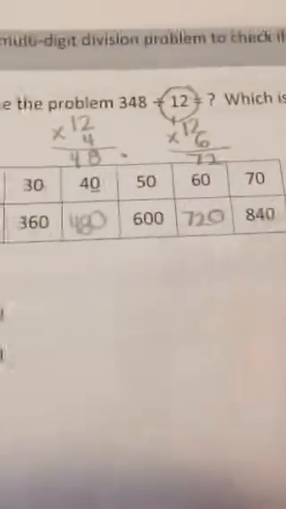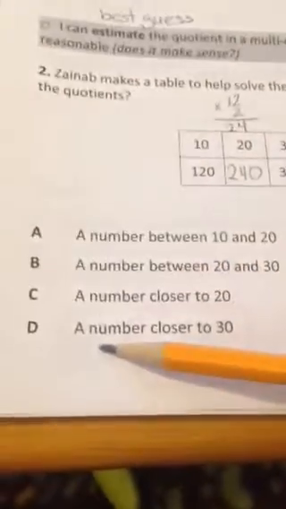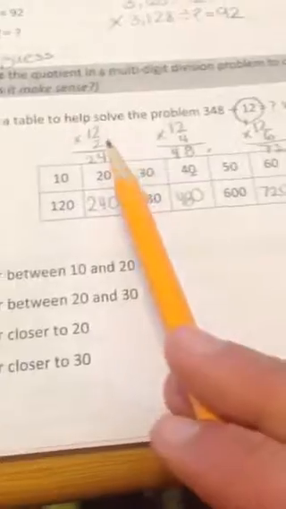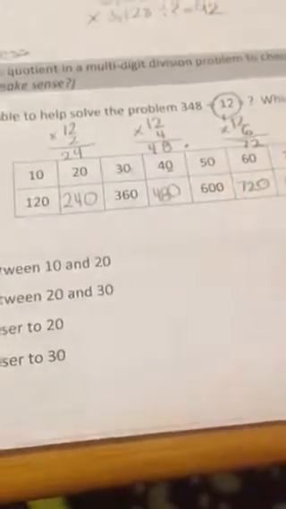Okay, now I'm going to remember in my head that this is asking me to find the best estimate. I'm going to highlight that word, best. And I'm going to remember that whenever I'm solving a multiple choice question, I need to read through all of the options. Okay, so to the problem, 348 divided by 12, question mark. I'm trying to figure out what that question mark could be.